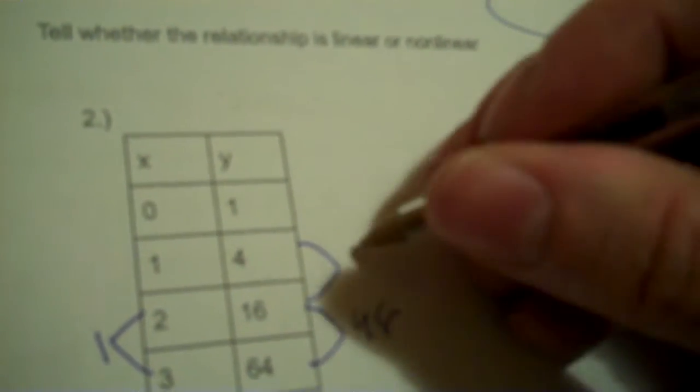Tell whether the relationship is linear or non-linear, okay? So, 64 minus 16, that's going to be 48. 3 minus 2 is 1, so you put 48 over 1. 16 minus 4 is 12. 2 minus 1 is 1. Right away, those are different, because that's 48, that's 12, so that's non-linear.